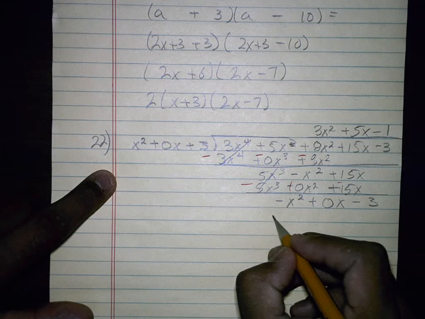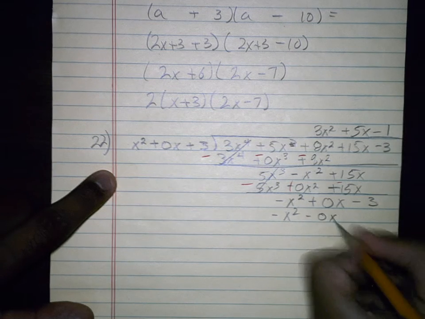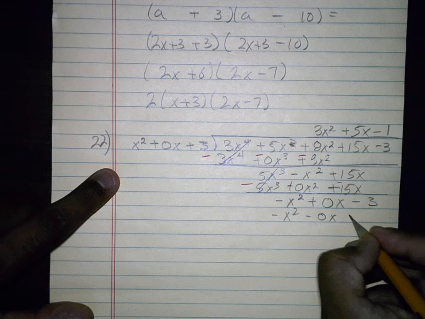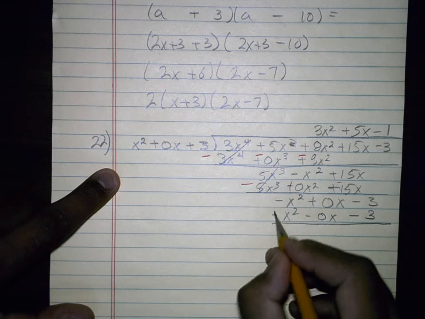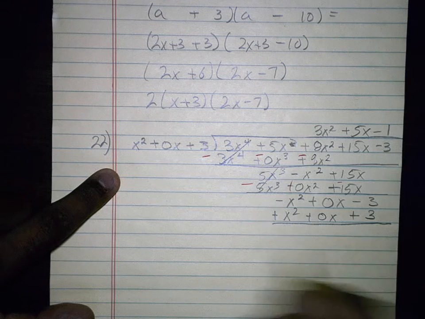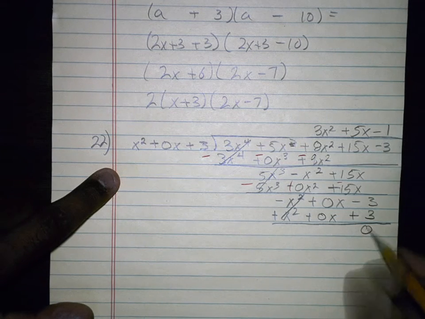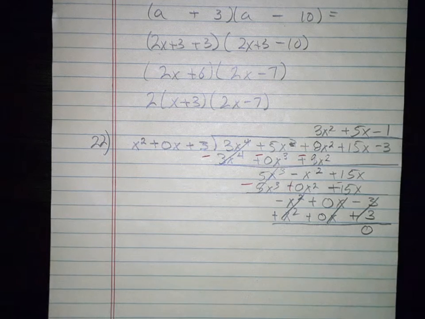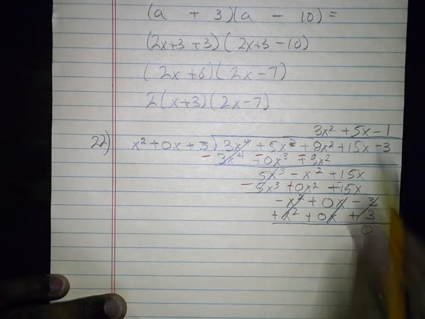So that gives me negative x squared, negative 0. I know we don't really have a negative 0. And then minus 3. Like I said, this just kind of helped me keep my rows level there. And I get 0. So everything crosses off. Okay, and that's my answer right there. 3x squared plus 5x minus 1.